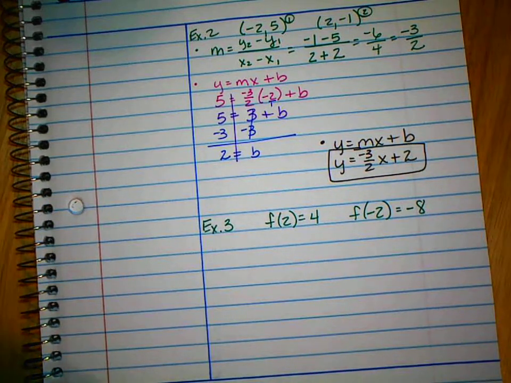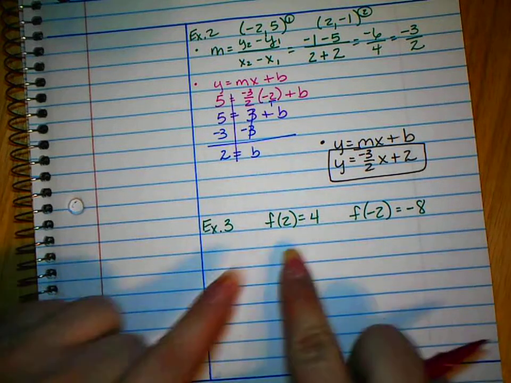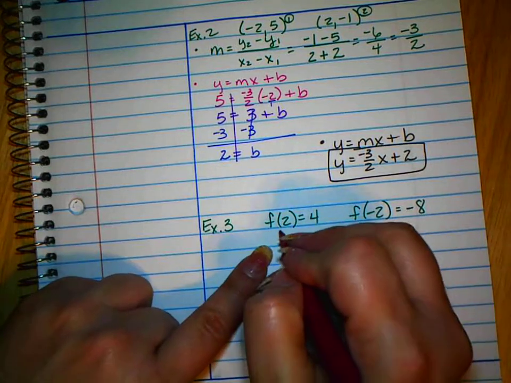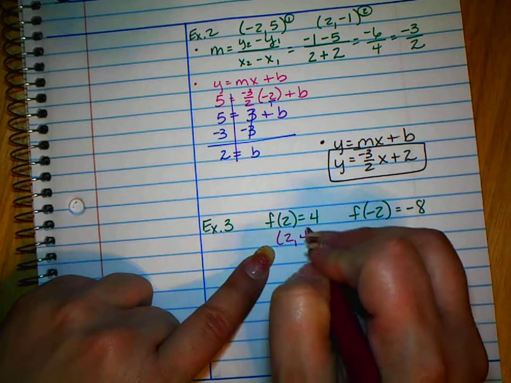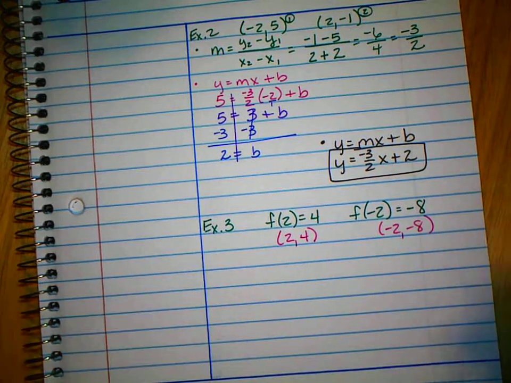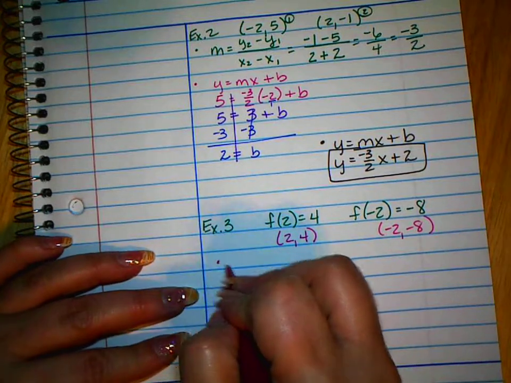And if you will remember, I showed you last week, this is the x value, this is the y value, so this translates to an ordered pair of 2, 4 and negative 2, negative 8. Have to find my slope.